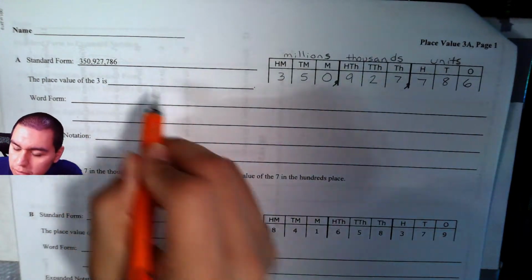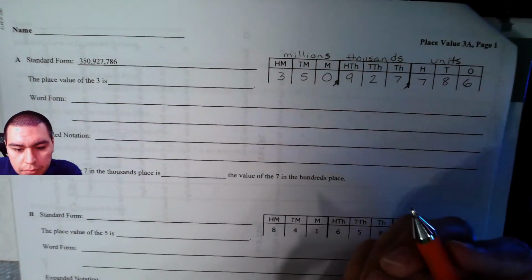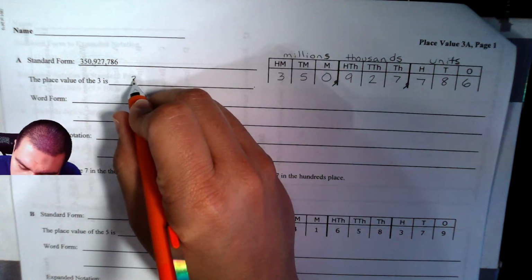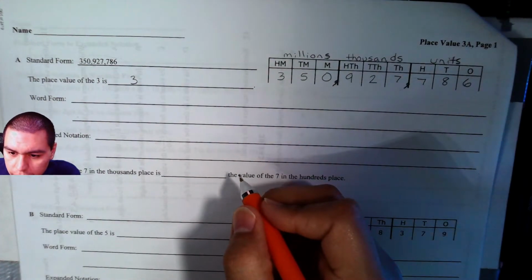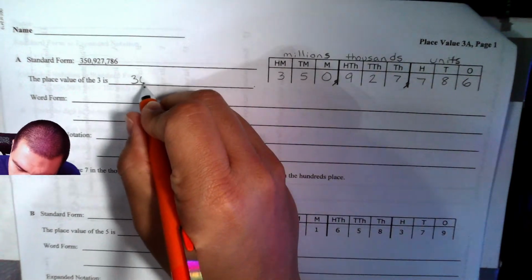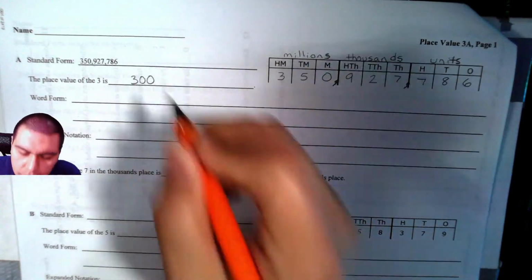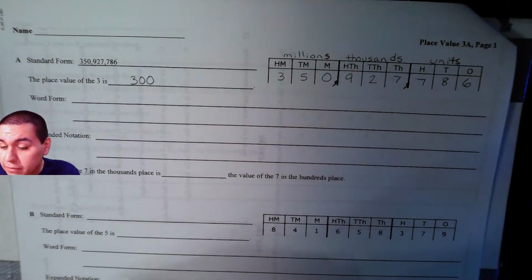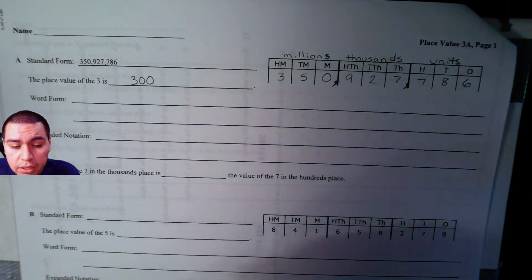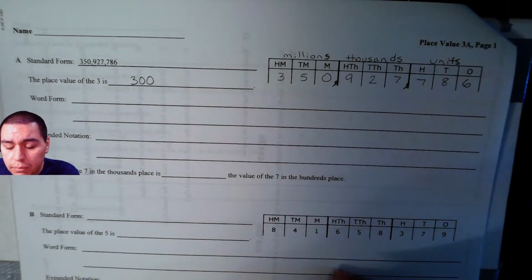So the place value of the 3 is 300 million. I'm going to make it 300, and then instead of just 300, I'm going to make it 300 million.